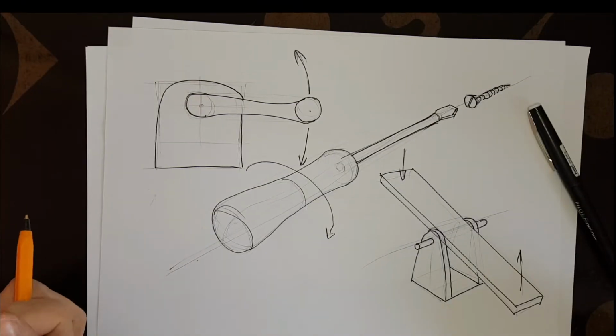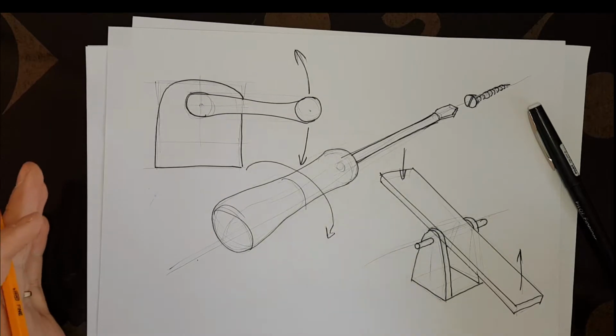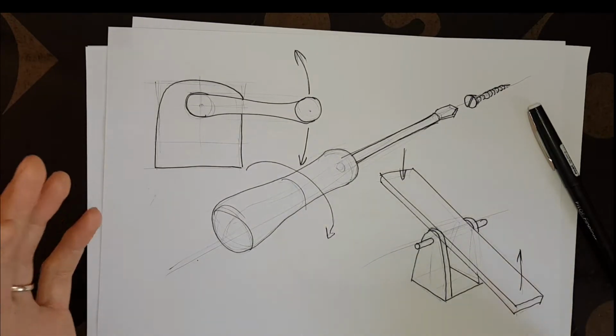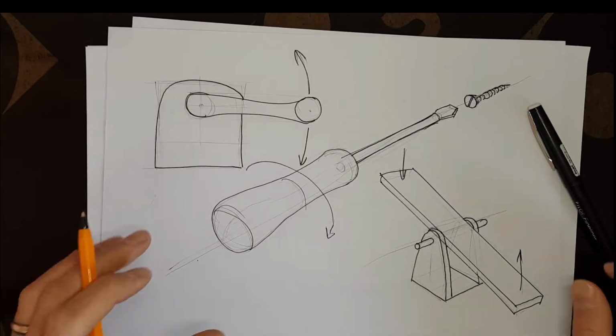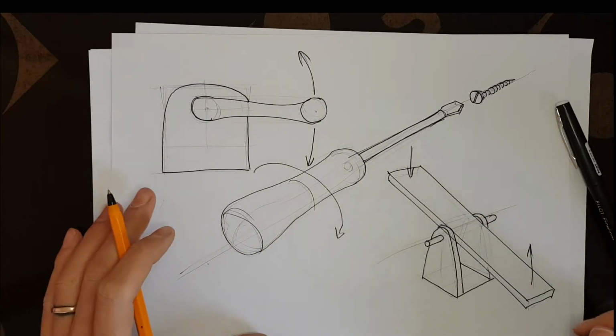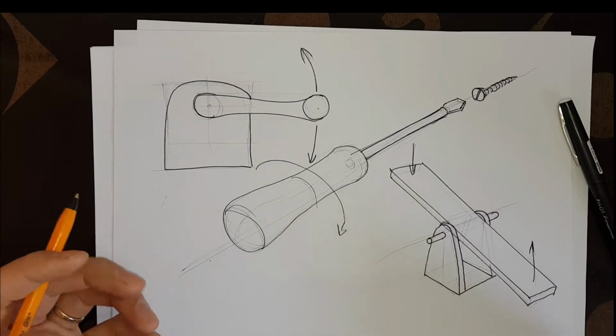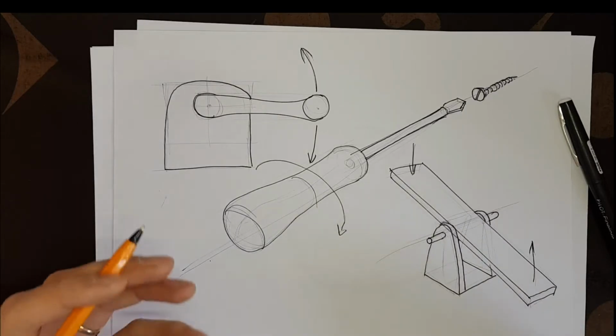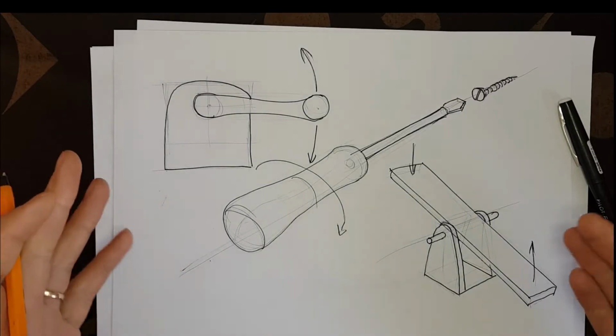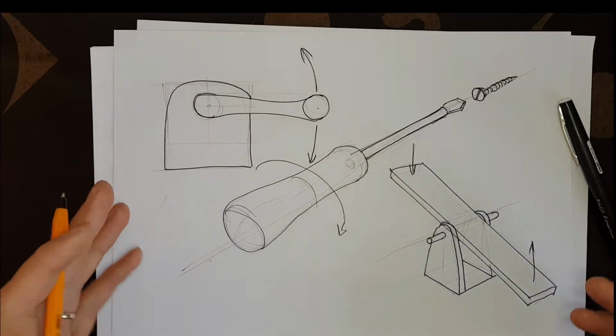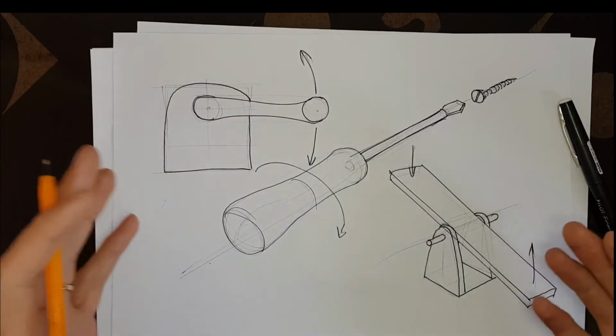Hello everyone. If you've been thinking about drawing, you might have realized that there are different types of drawings. And today we're going to be having a look very quickly at how we do technical illustrations and show movement in a drawing. Now, the problem with drawings is that, unlike the video that you're watching now, nothing moves.